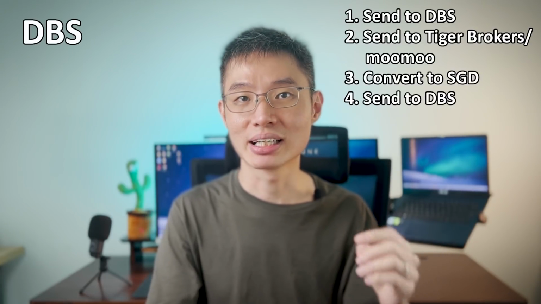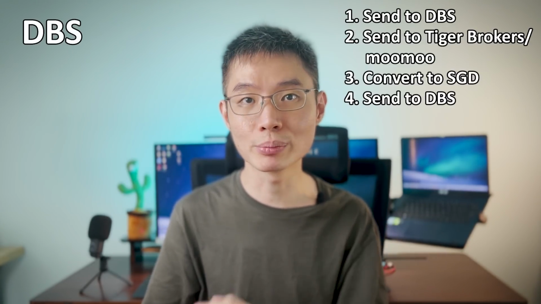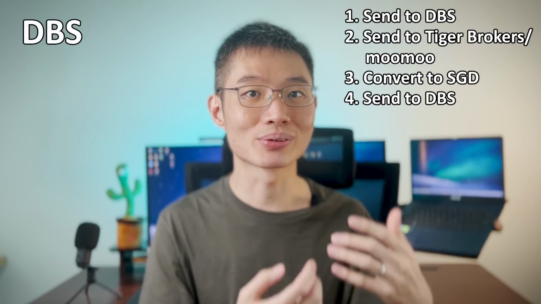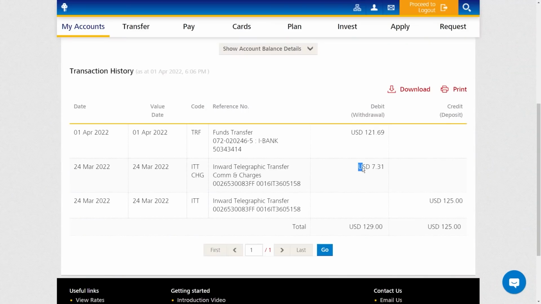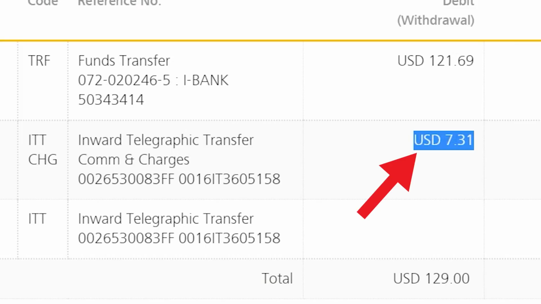First, I tried DBS. The idea is withdraw to DBS, then send USD to Tiger Brokers or Mumu, then convert, then send back to DBS again. But as it turns out, DBS charged me a godlike $10 handling commission fee. So I lost some money, which means that this method is bad.